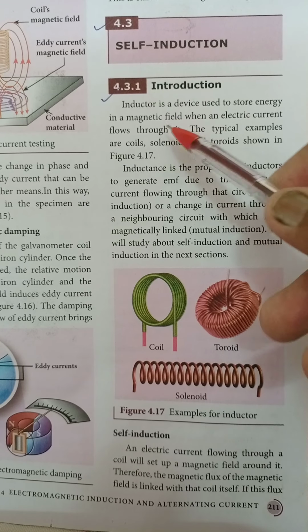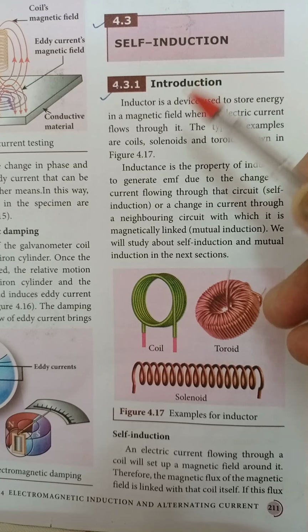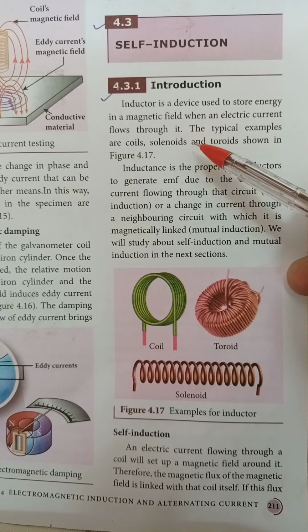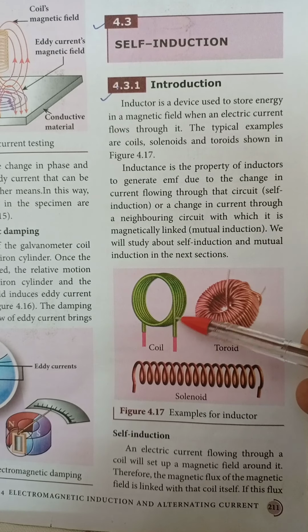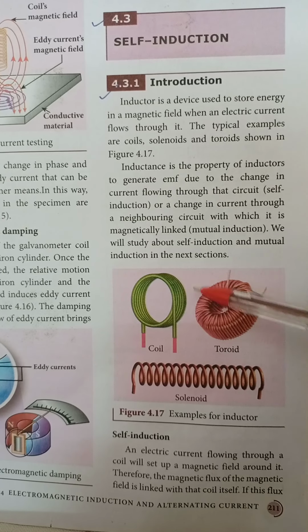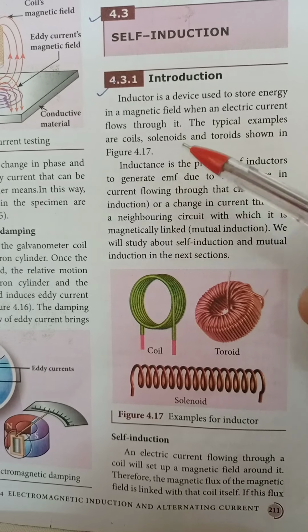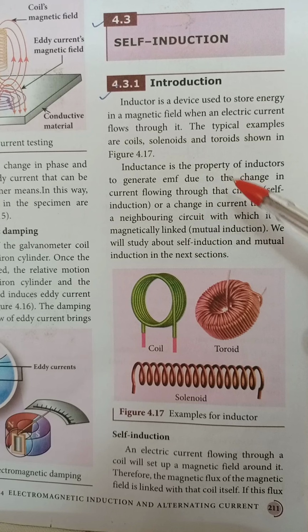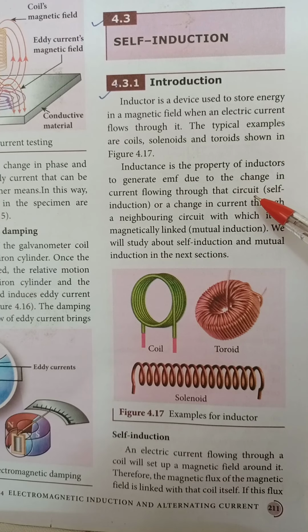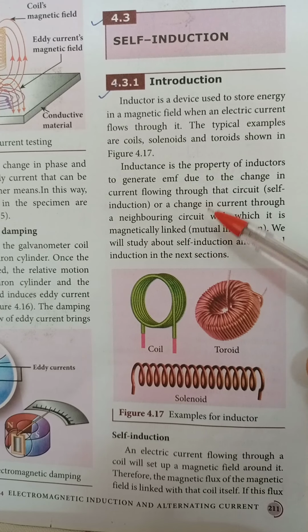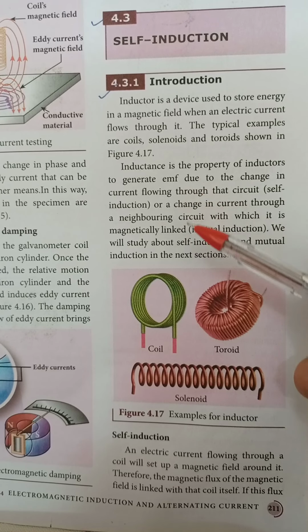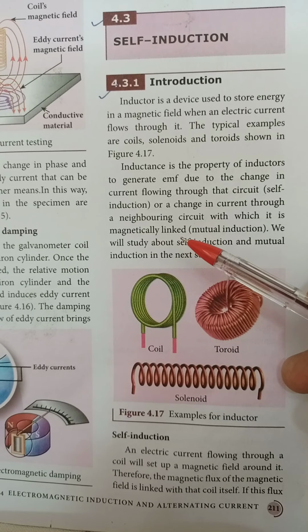Self-induction. What is an inductor? An inductor is a device used to store energy in a magnetic field when electric current flows through it. The typical examples of inductors are a coil, a toroid, and a solenoid, as shown in the figure. Inductance is the property of inductors to generate an EMF due to the change in the current flowing through the circuit, either in the inductor itself, self-induction, or to change a magnetic field due to the change in the current in the neighboring circuit, with which it is magnetically linked.